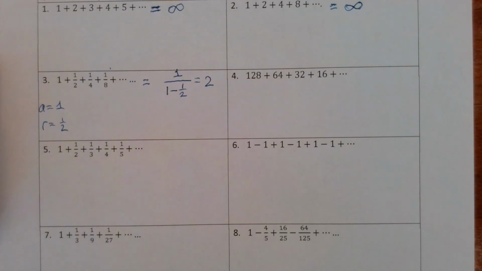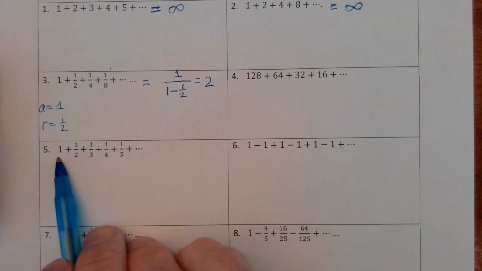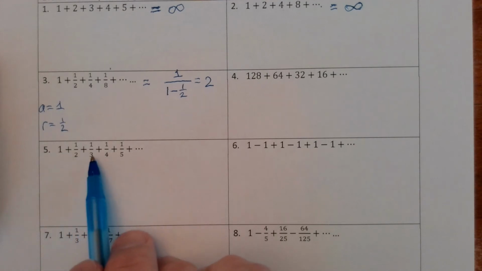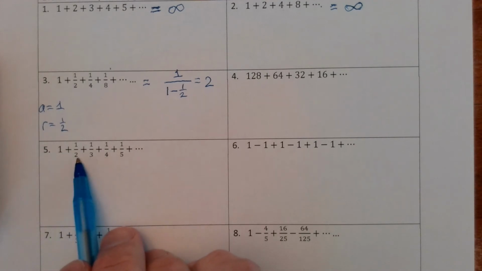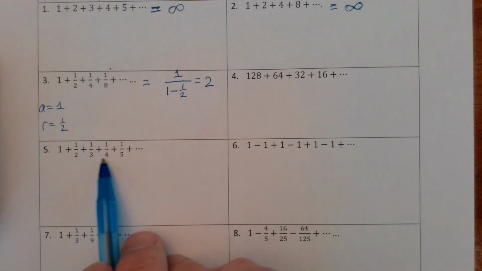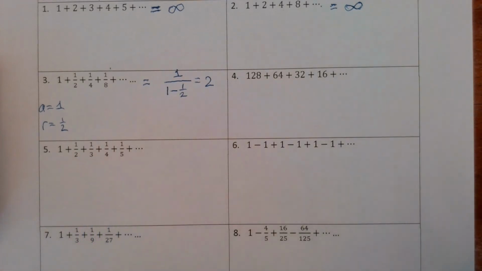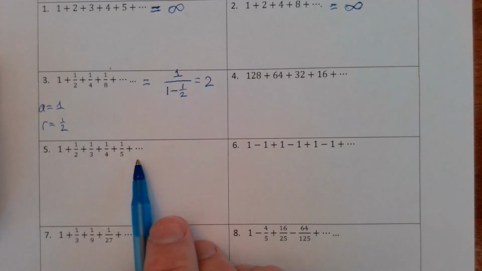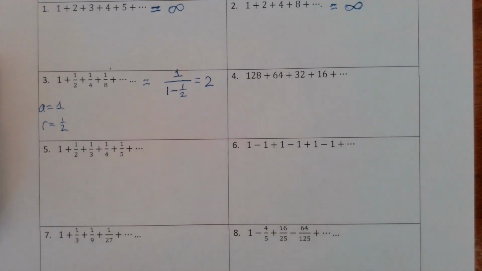But you can check quickly and find out that a half divided by 1, which is a half, is not what you get when you do a third divided by a half. You get 2/3, and a fourth divided by a third is 3/4, etc. It's not geometric. Look this one up to find out that it adds up to infinity also, which is astonishing.